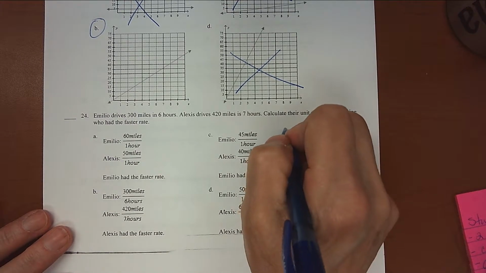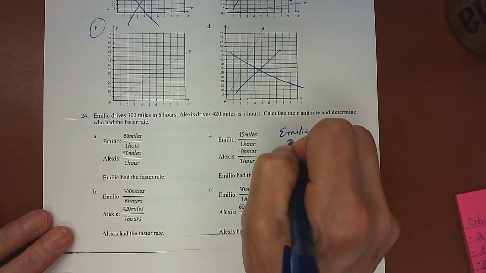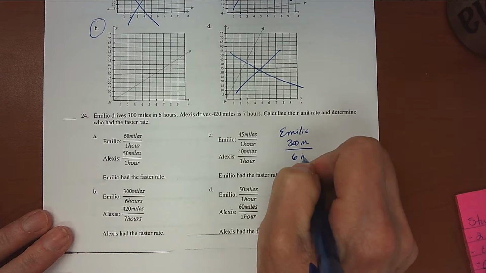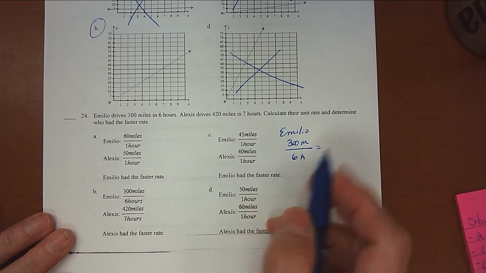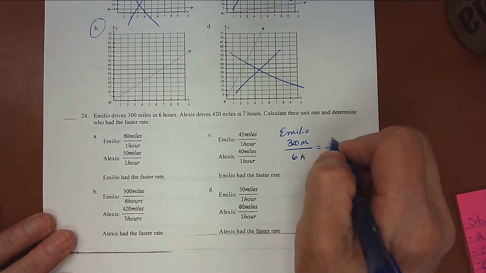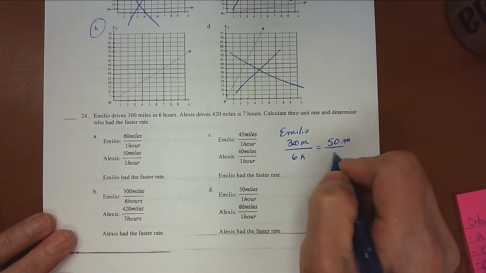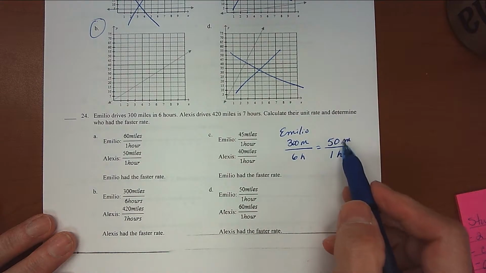So we've got Emilio here, and we see that he drives 300 miles in 6 hours. To change that to a unit rate, we're going to divide both of these by the denominator. So 300 divided by 6 gives us 50 miles, and 6 divided by 6 is 1 hour. So Emilio drives 50 miles in 1 hour.